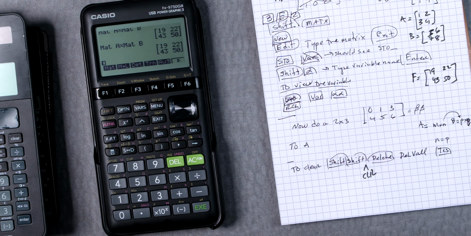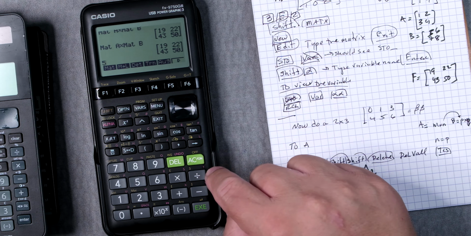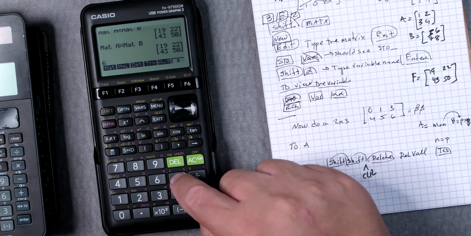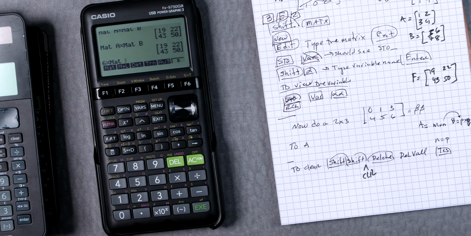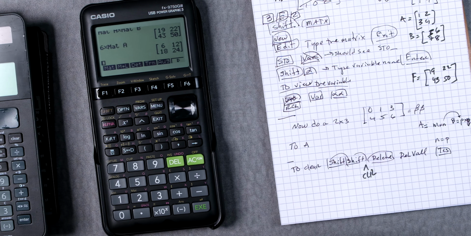And we can also add, and then we can multiply a constant. Let's say I want to multiply 5, or let's do something else. 6 times our matrix A, right? And we enter. There you go. 6 times 1 is 6. 6 times 2 is 12, 18, and 24.